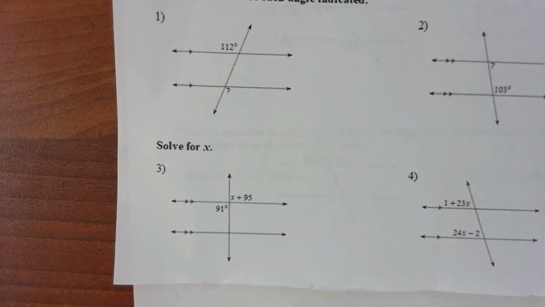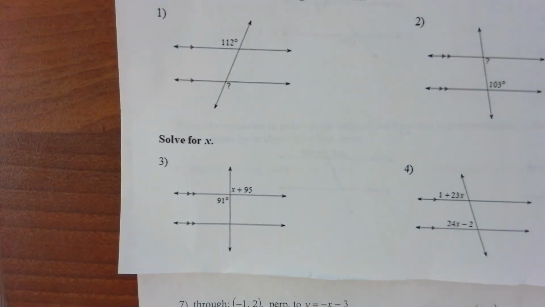You're going to do that. Then down there at number 3, now we have to solve for x. So not only do we have to determine what they are, that tells me how to set it up. Then I have to set it up and solve it. Leslie, these two angles, x plus 95 and then the 91 degrees, what are they? How can I relate them?